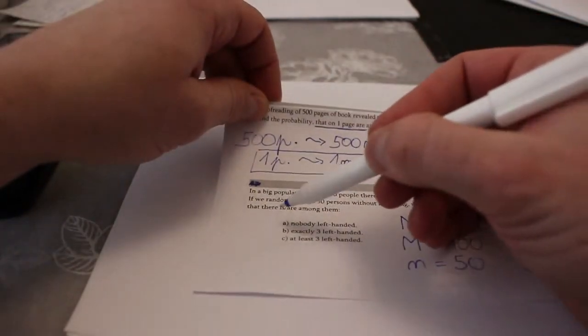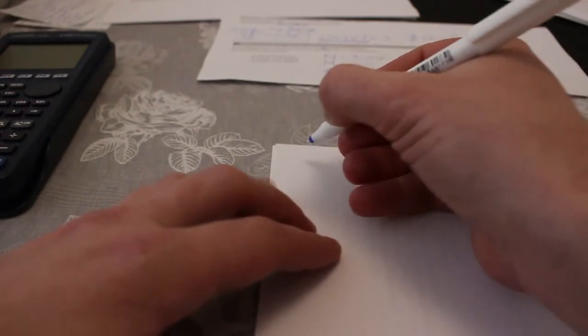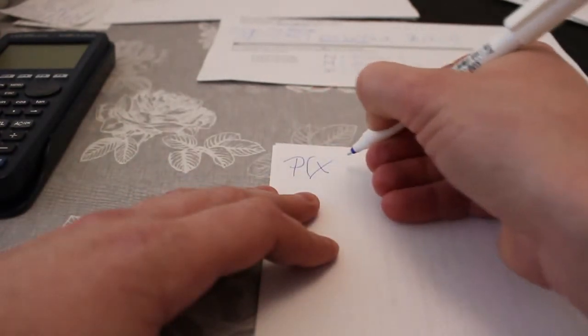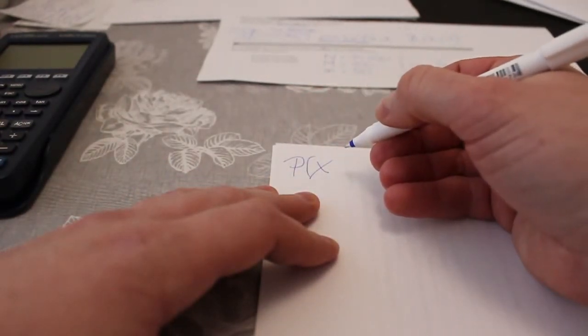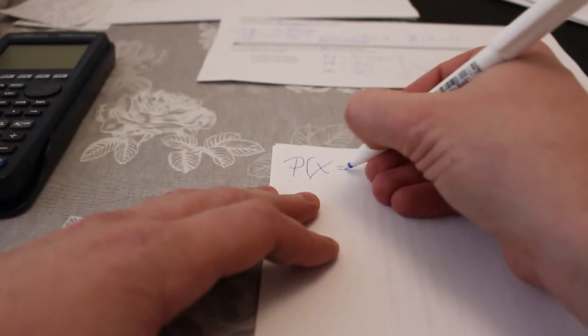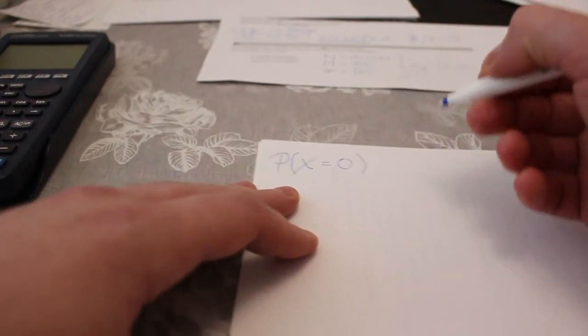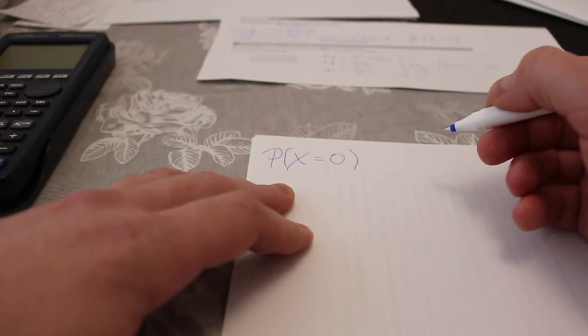So what is A, nobody left-handed? We would like to calculate the probability that random variable x, the number of left-handed persons in our selection, will be equal to 0. Nobody left-handed.